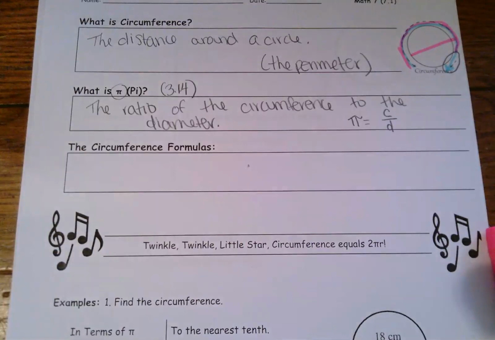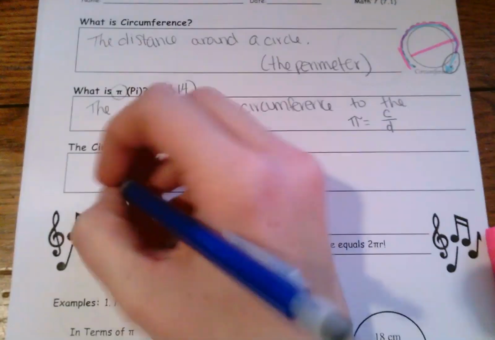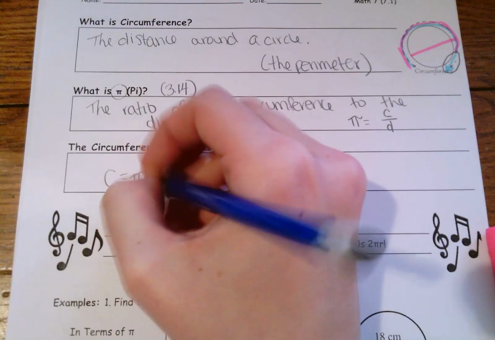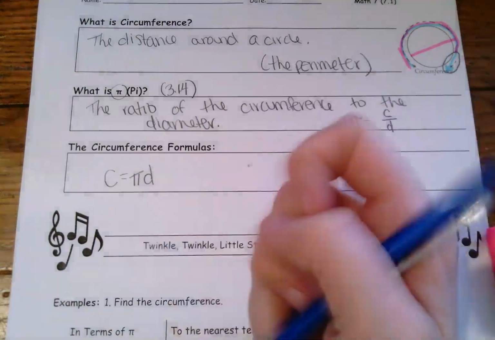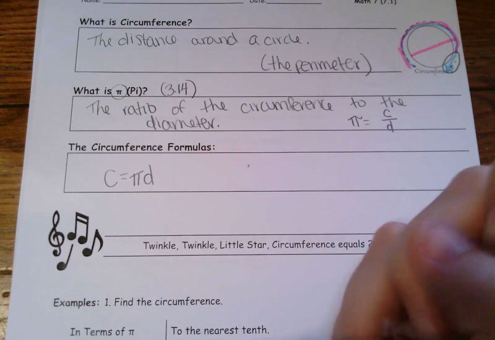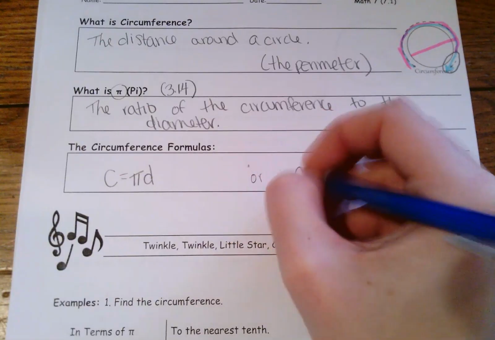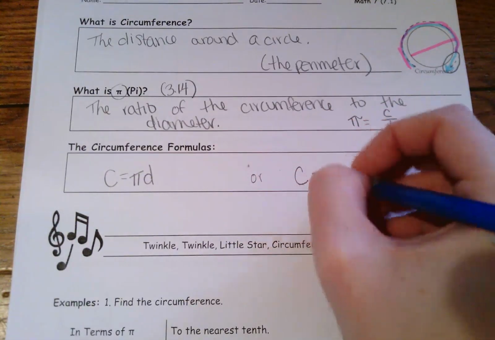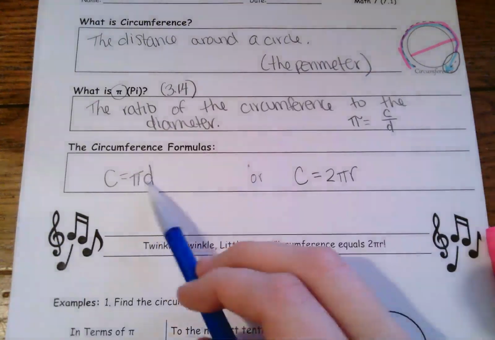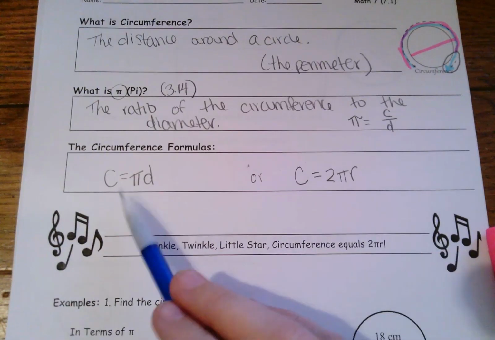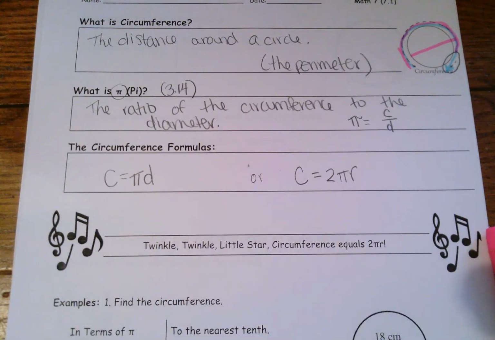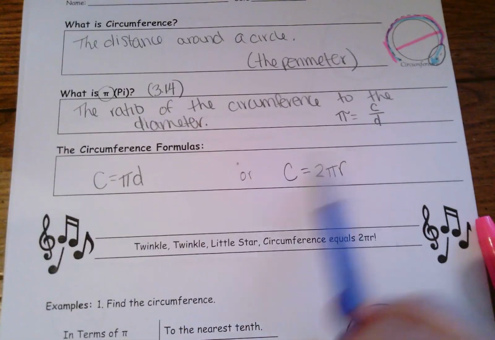So the circumference formula, like what we just talked about, is pi times the diameter. So we're taking the diameter and multiplying it pi number of times, which is really cool. Another way to write that is circumference equals 2 pi r, because really the diameter is twice the radius, right? So this is the same thing as pi times d. So these are two formulas that we use, and we can decide which one to use based on what information we're given.